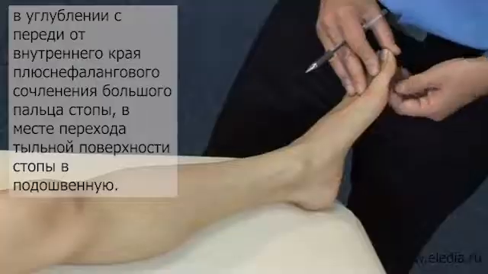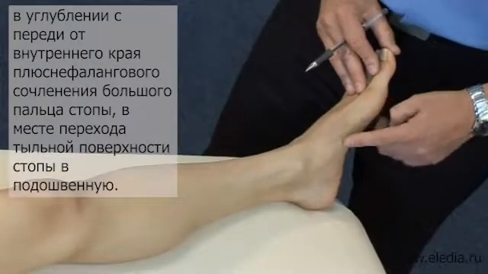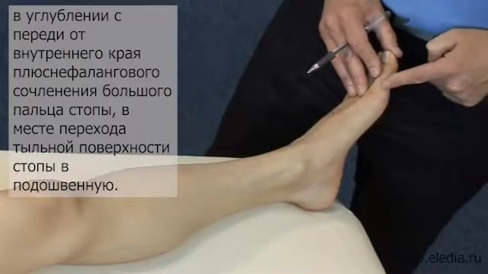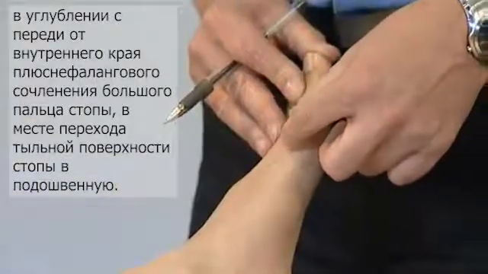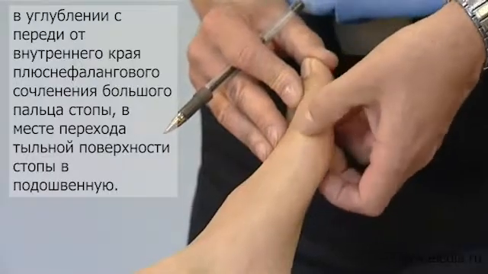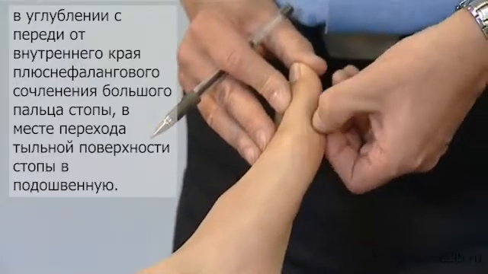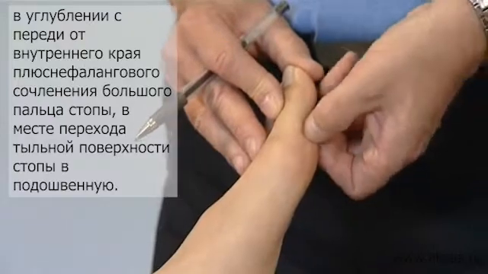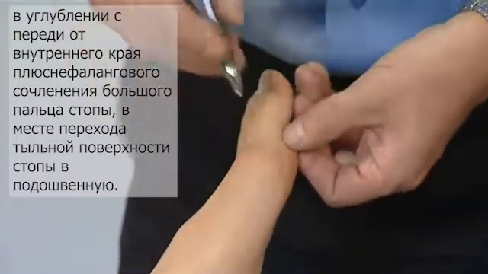Spleen 2 is located in a depression which is distal and inferior to the first metatarsophalangeal joint. See the knuckle of the big toe, come distal and inferior and tuck your point into the flesh at the flare of the base of the proximal phalange.